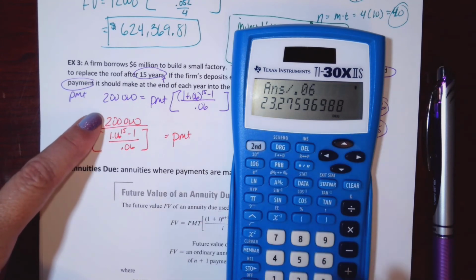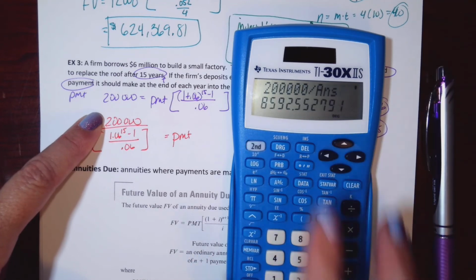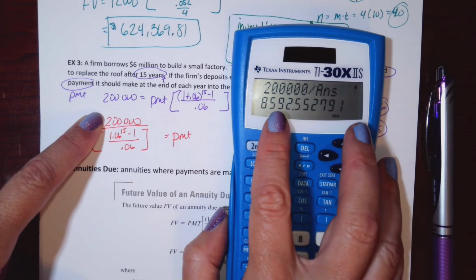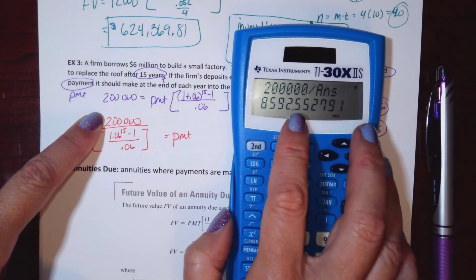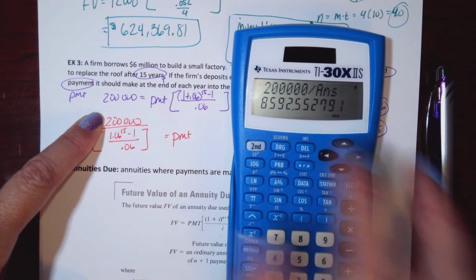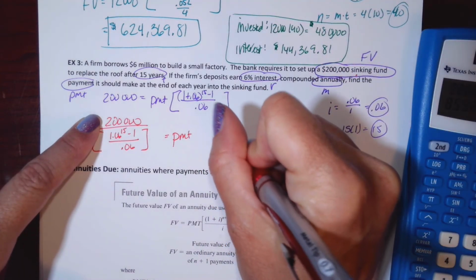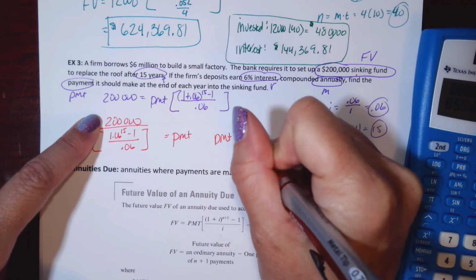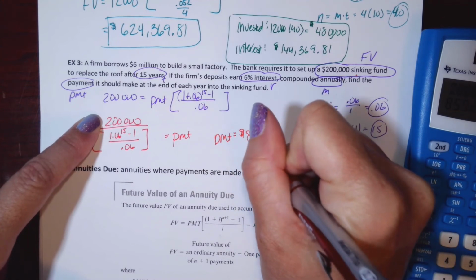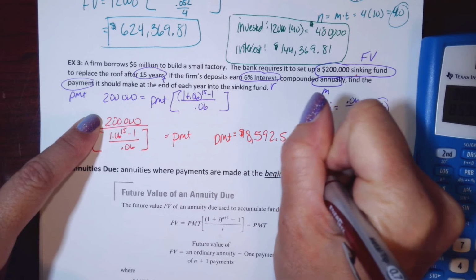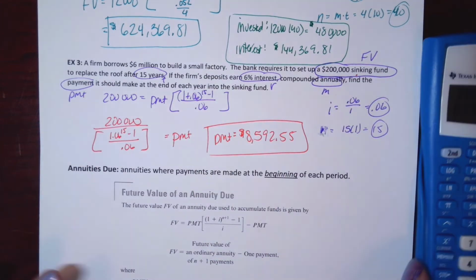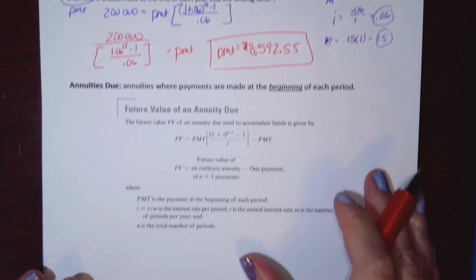So I've got to start with my numerator, 200,000, divided by, and then I'm going to use that second answer function to bring up my denominator. And this is the size of the payment. Rounded to the nearest penny, the payment that they need to make annually into the sinking fund to make sure that they have enough is $8,592.55. So that's how much they need to pay into the sinking fund every year.